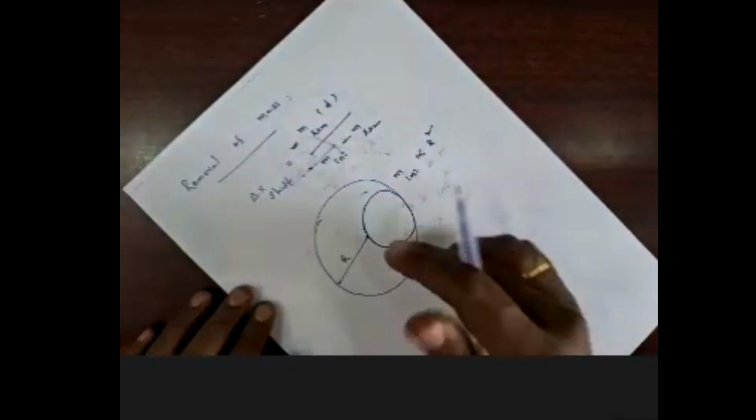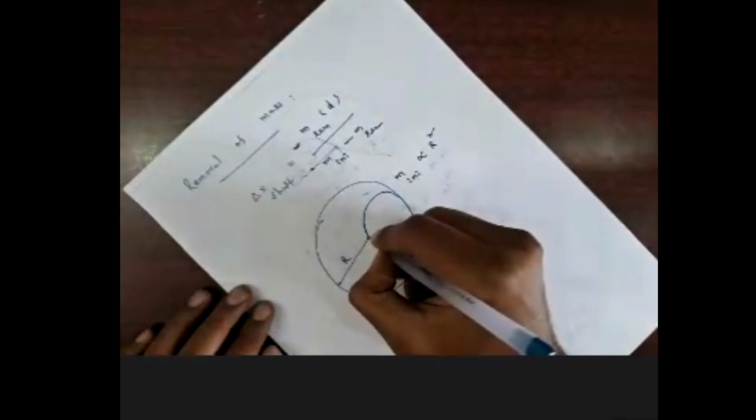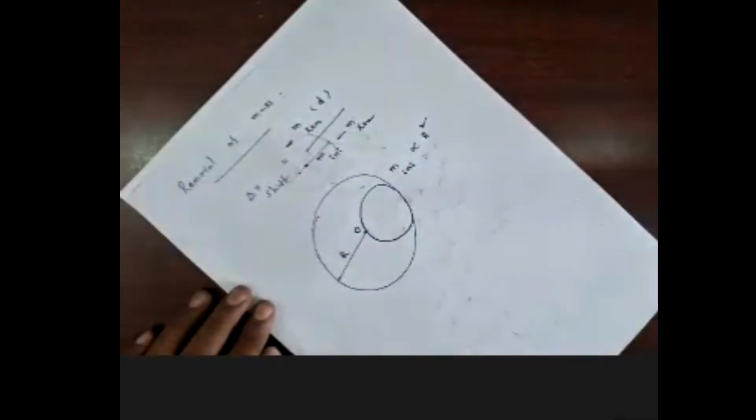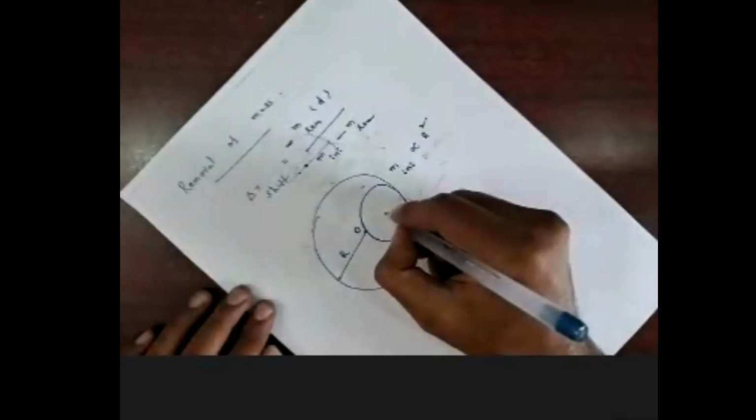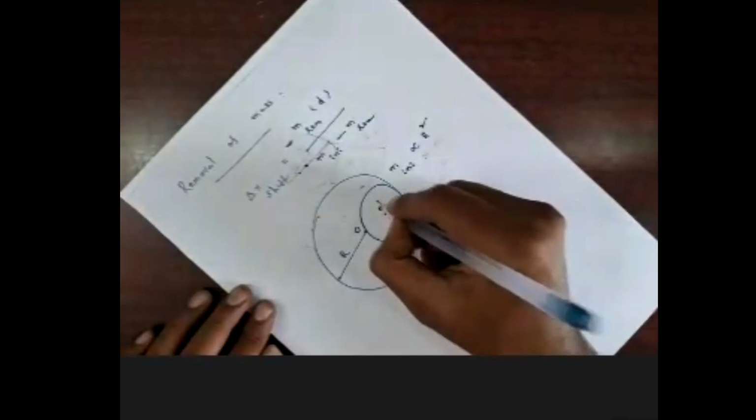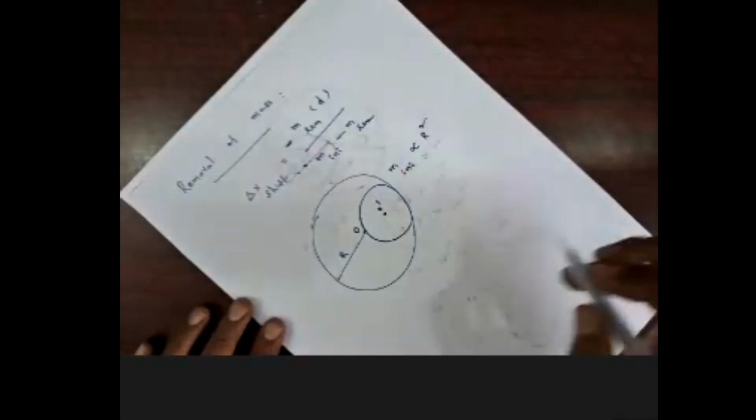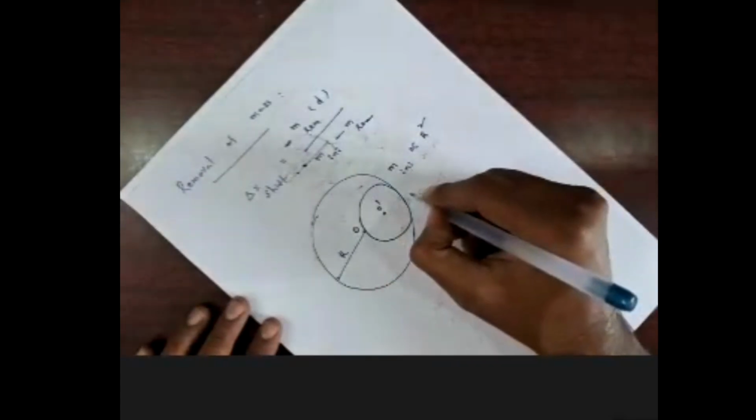This is the initial center of mass. The removed part's center of mass is exactly at its center. This is O dash, the removed part's center of mass. O is the center of mass of the initial body. So M initial is proportional to r square. Then what about M removed?